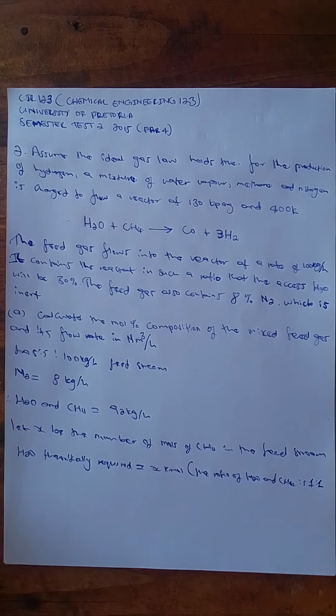Now with that said, we can then move to deal with the fact that the water that is charged is actually not stoichiometrically correct.